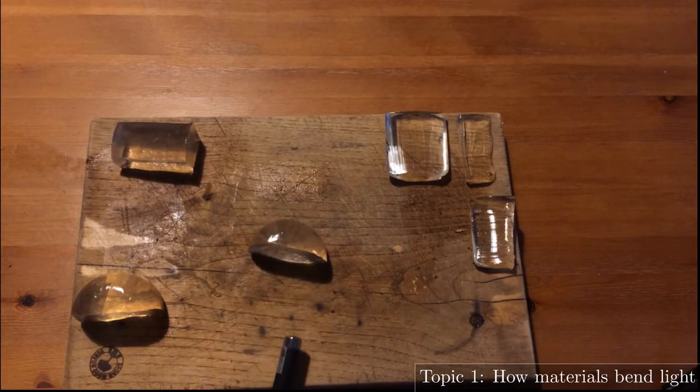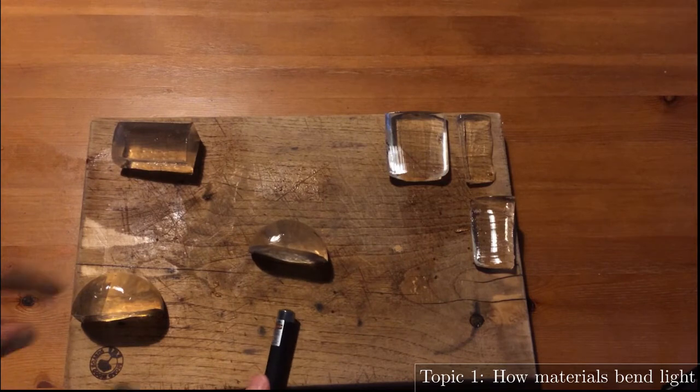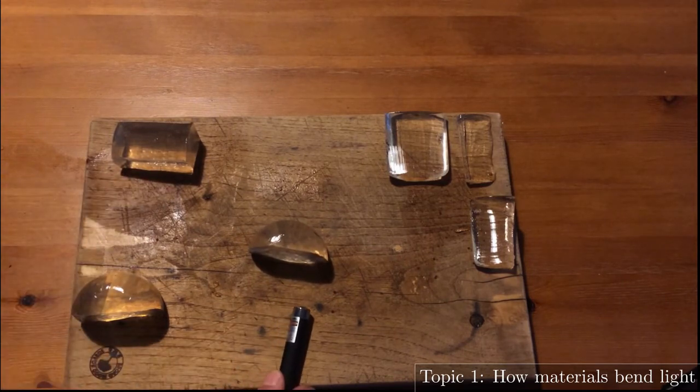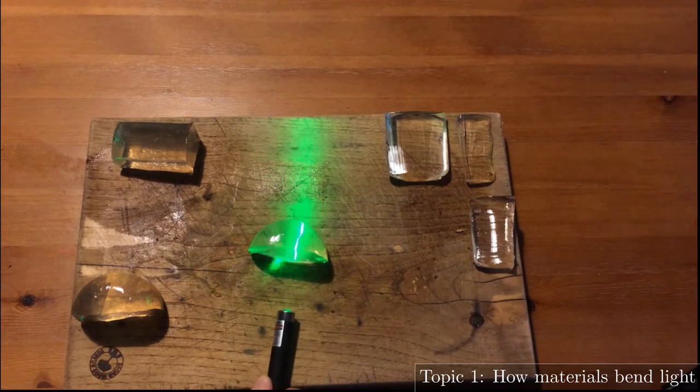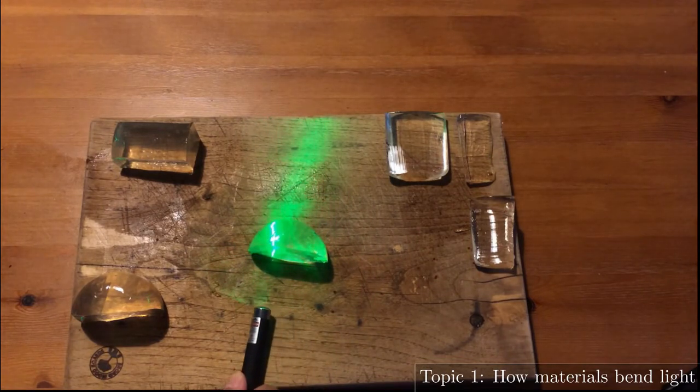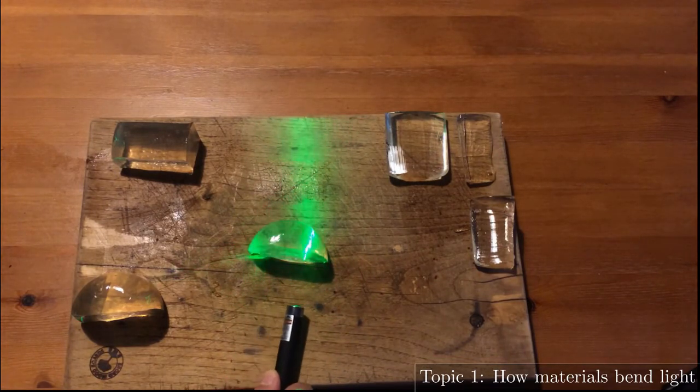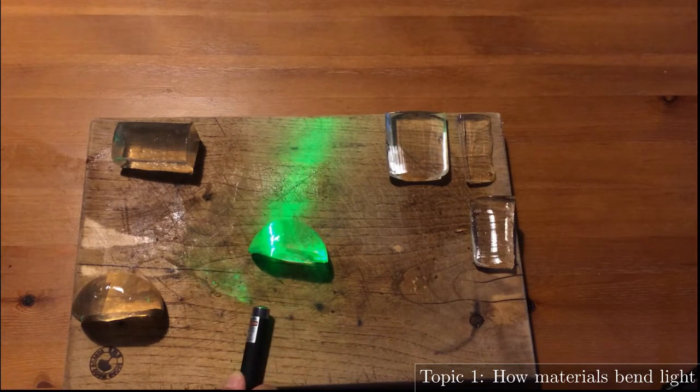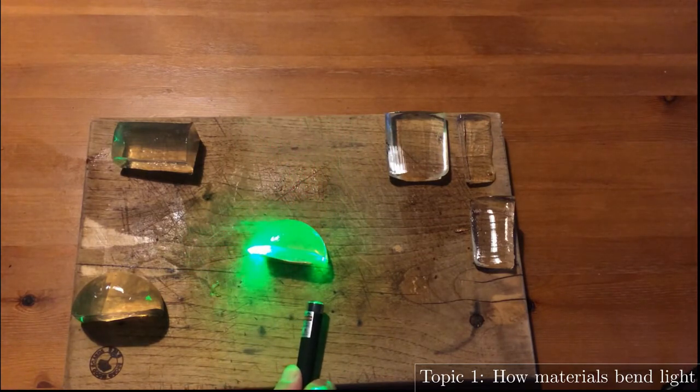But you can see in the curved object, you can actually get the light to follow the curve of the object, and then it really is travelling on a curve. So we shine it into this quarter sphere of jelly. We can see it seems to be bending in a funny way. Let's move the laser pointer to the edge.